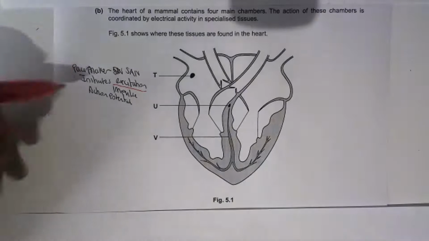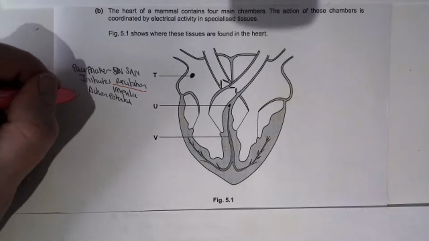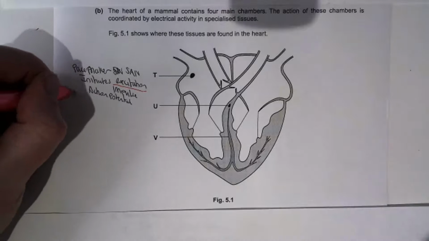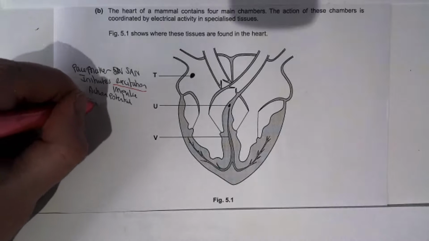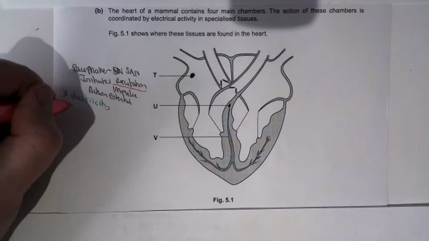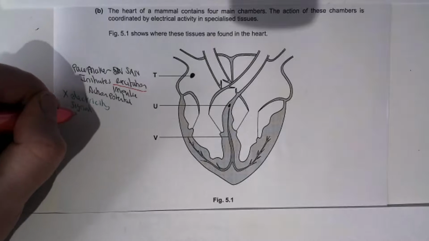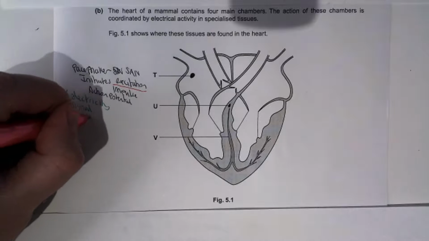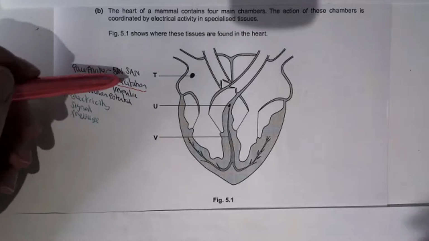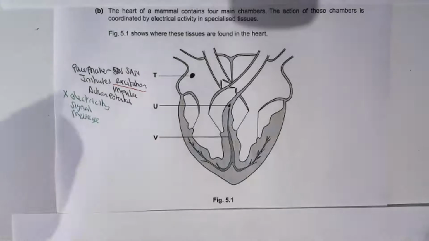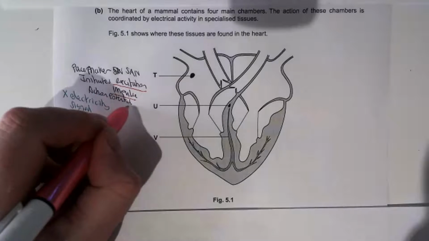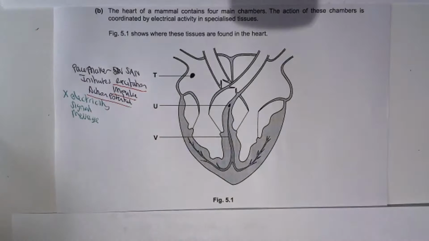You can't say electricity or a signal or a message. So you've got to say excitation, impulse, or action potential. They're the key terms that you're allowed to use.